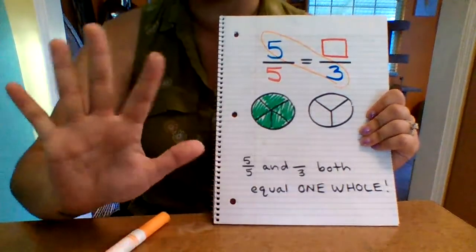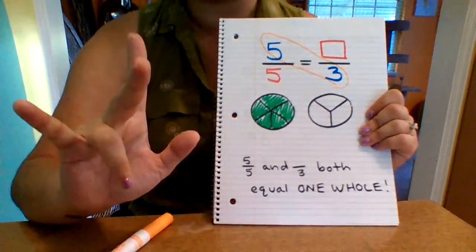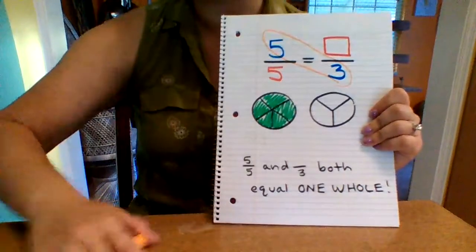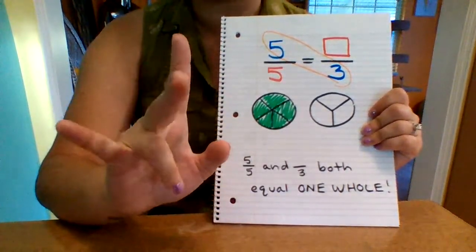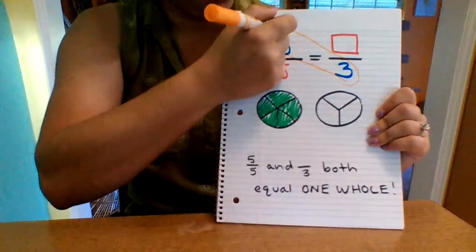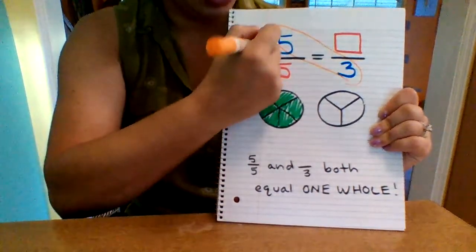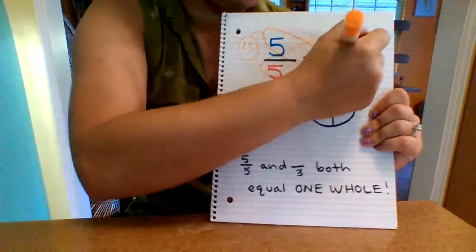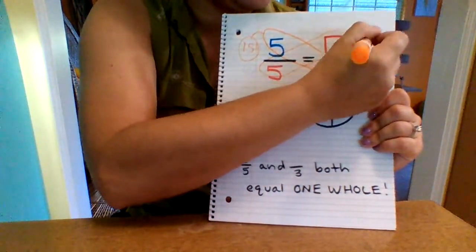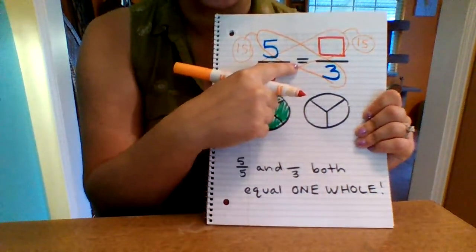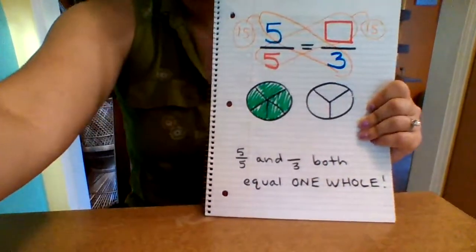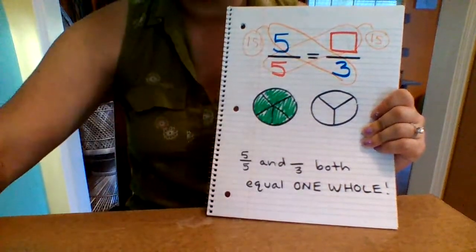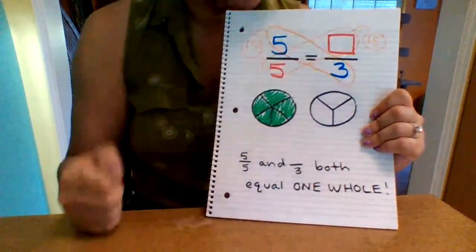5 times 3, count by 5s. 5, 10, 15, 20. Oh, I messed that up. Count by 3s 5 times. Sorry. 3, 6, 9, 12, 15. 5 times 3 is 15. Now, over here, I have 5 times blank, and it's also going to equal 15 because these two fractions I already know are equal. It says they're equal right here. And cross multiplication says that this number is equal to this number if these two fractions are equivalent. So I know that 5 times something equals 15.